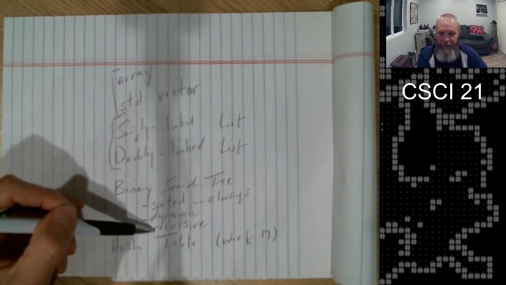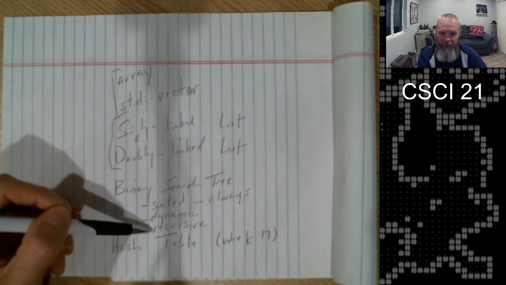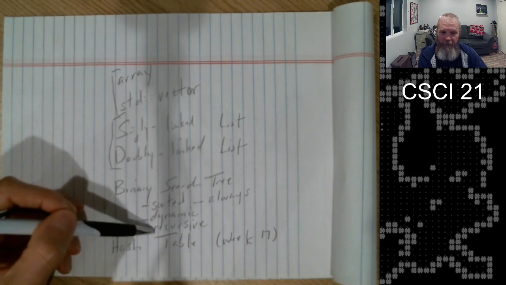So anyway, heads up about that. You're not going to like it at first, but it's super powerful, and the functions become very small because they're recursive, but they are more difficult to reason about.